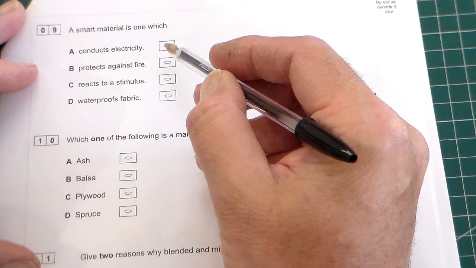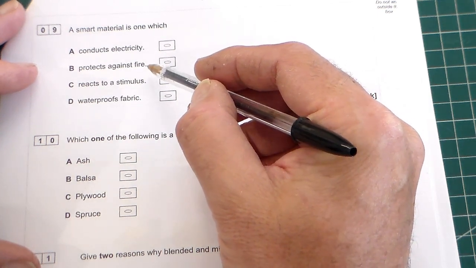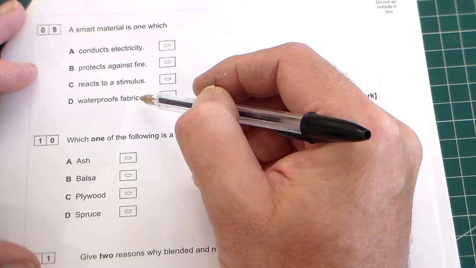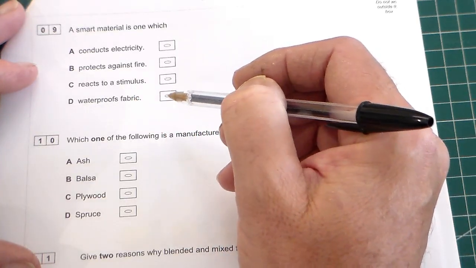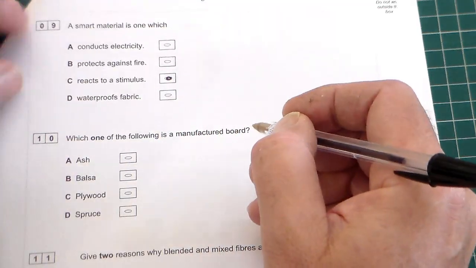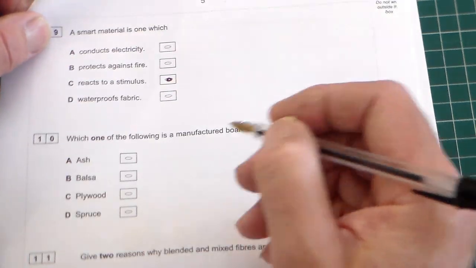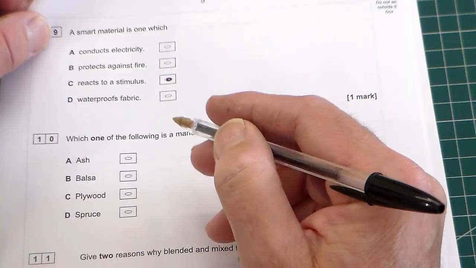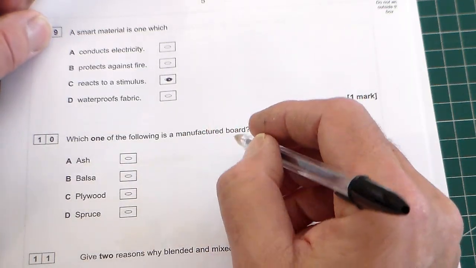A smart material is one which A, conducts electricity, B, protects against fire, C, reacts to a stimulus, or D, waterproofs fabric. Well, of course, it reacts to a stimulus. If you think of polymorph, you heat it up, add it to boiling water, and it changes. It becomes soft, so it reacts to a stimulus.